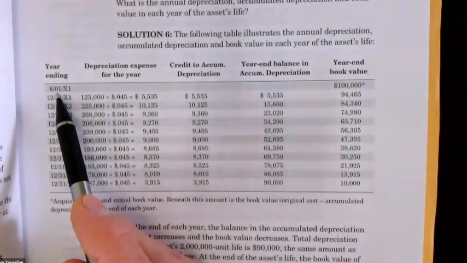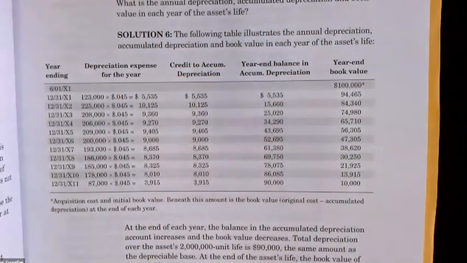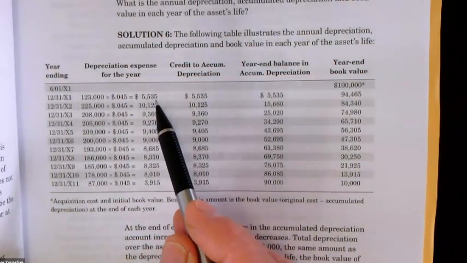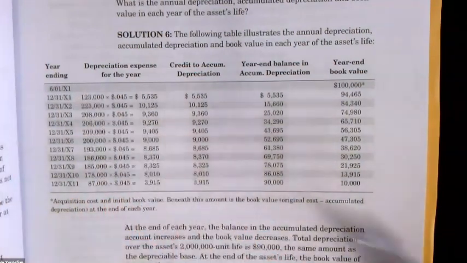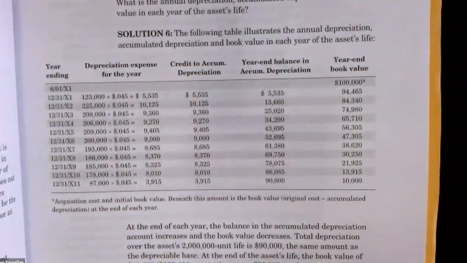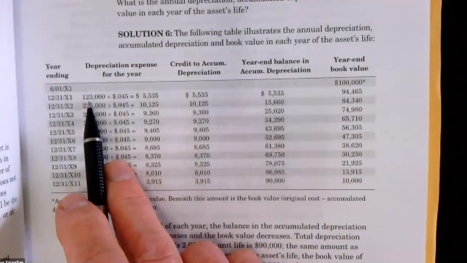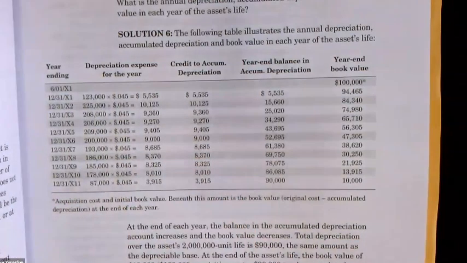Is it June, July or August? Doesn't matter, because you go with the units of production. Units of production times the depreciation rate gives you the dollar amount that you need to depreciate. So easily just multiply with the units of production and you get your depreciation expense.